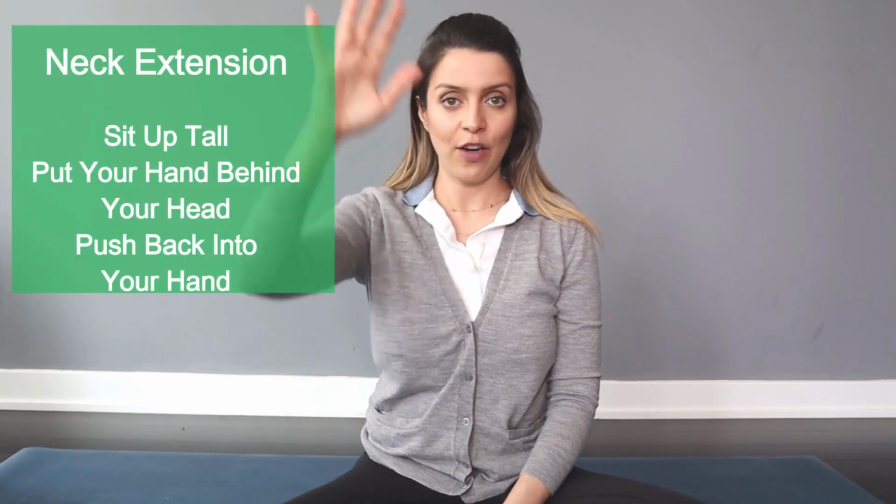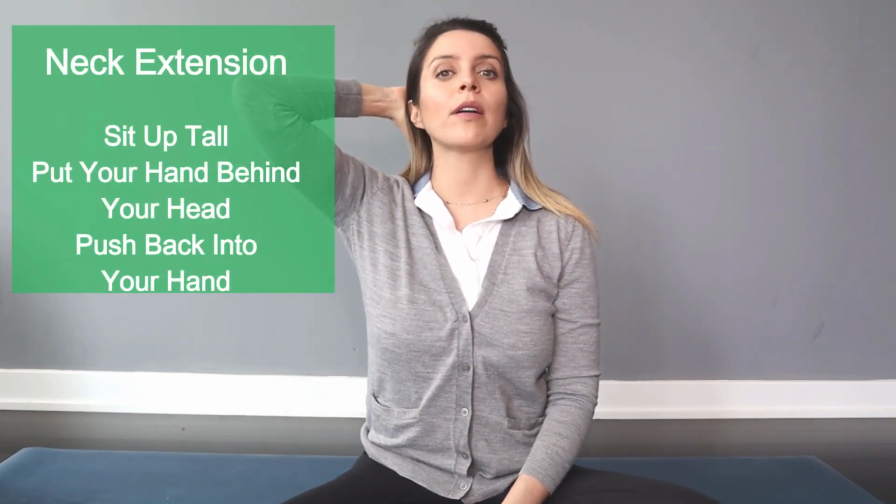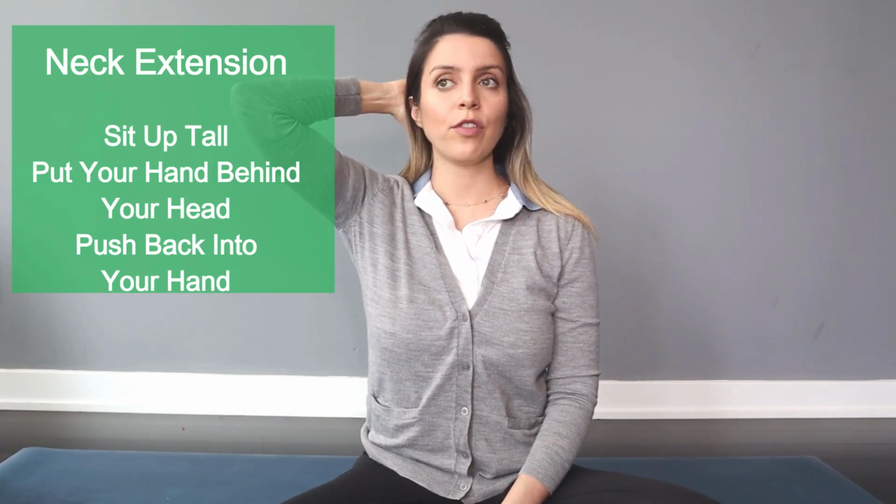The second isometric exercise is going to be for neck extension. So you're gonna take your hand, put it right behind your head, and you're gonna push backwards. So we're gonna go 1, 2, 3, 4, 5. Again, I'm not actually moving my neck, I'm just pushing into my hand. So go 1, 2, 3, 4, 5, relax. 1, 2, 3, 4, 5, relax.